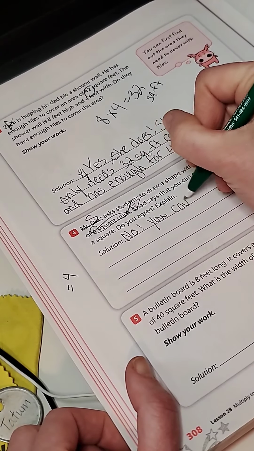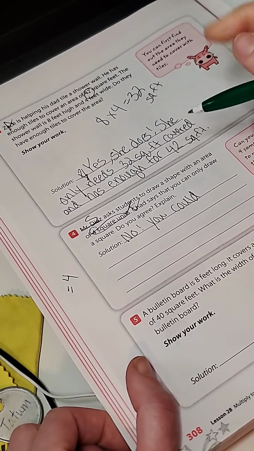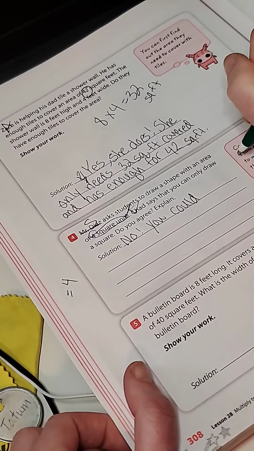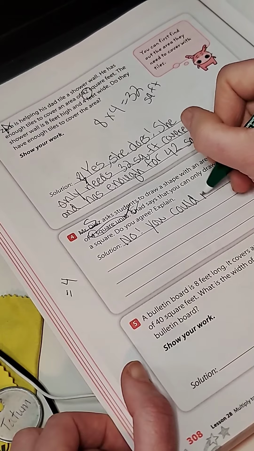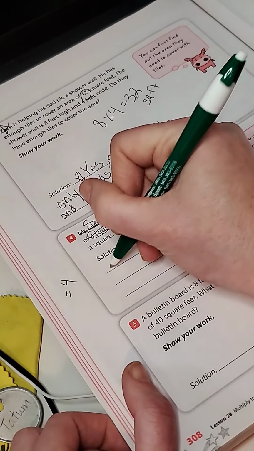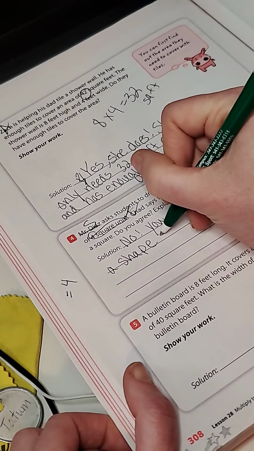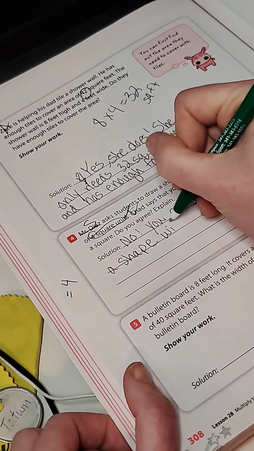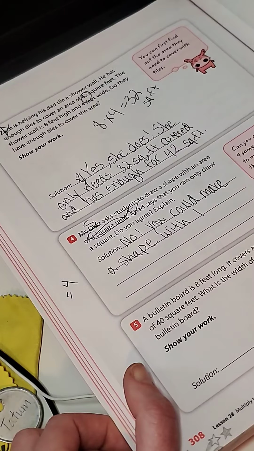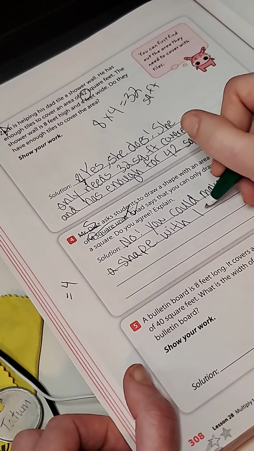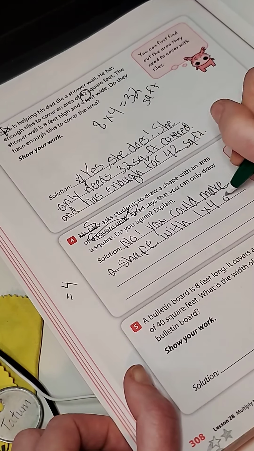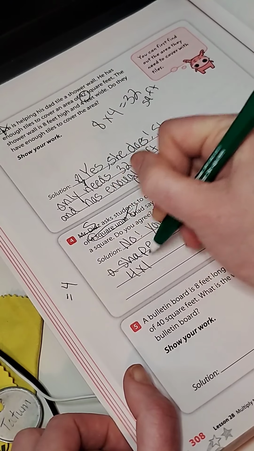You hear Molly barking, probably at the neighbor. You could make a shape with 1 times 4 or 4 times 1.